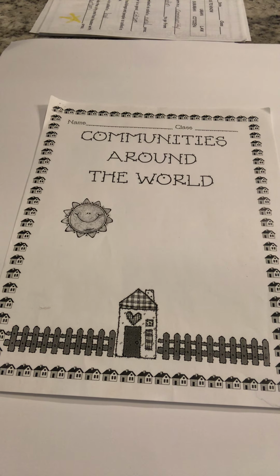Alright guys, I need you to make sure you have your whole communities packet, that's the cover for it. Hopefully you kept all your pages. You'll need that and a highlighter. We're going to highlight the things you're going to need to know for your test. Your test is next Monday. So make sure you have what you need. You can stop this video and go get what you need, that's fine. Make sure you have it.